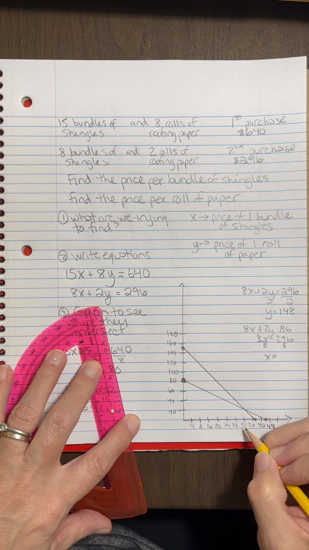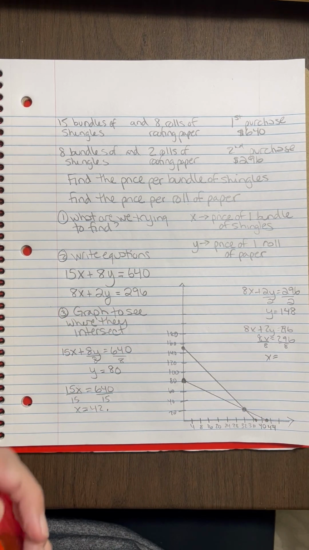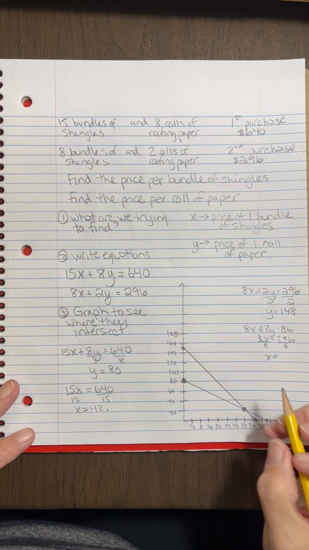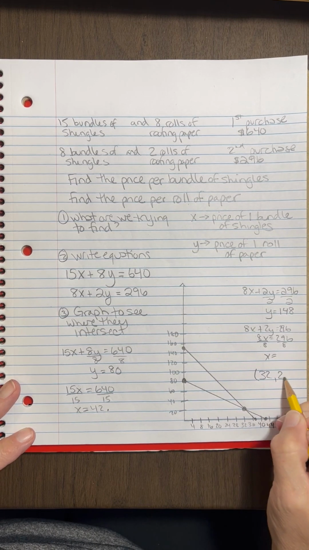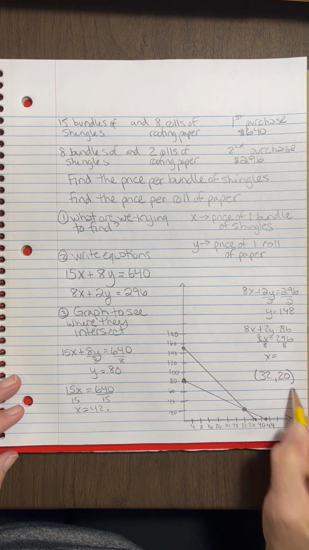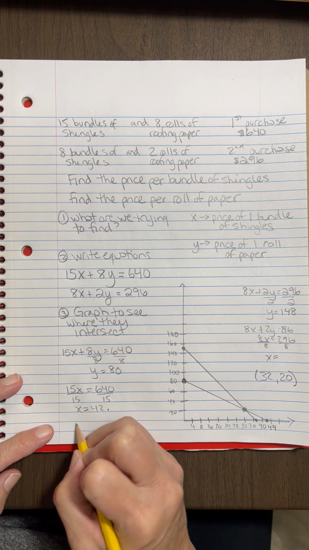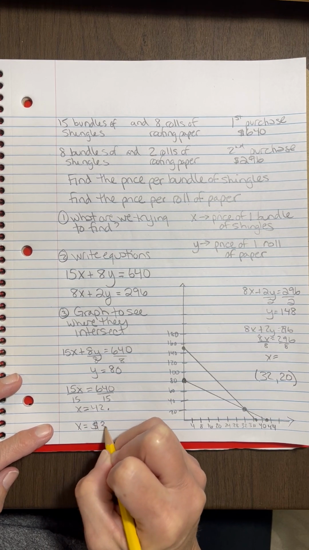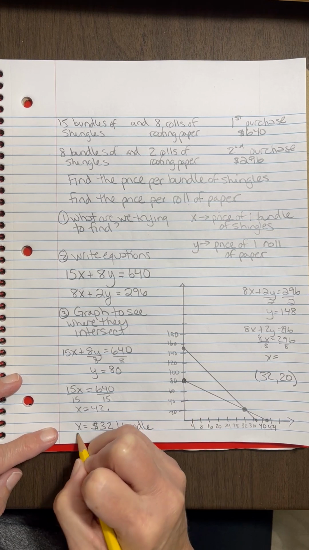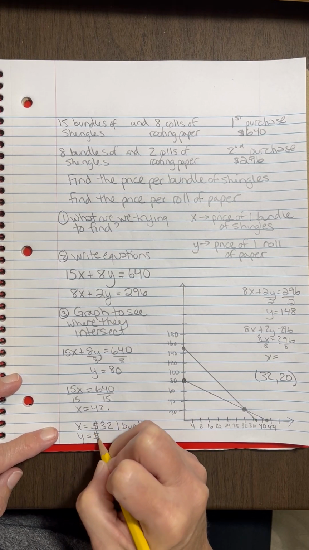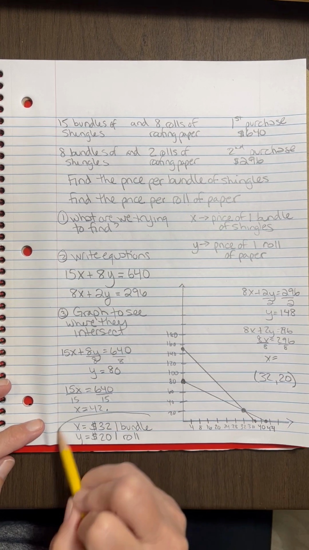And if you notice, where do they cross? That actually worked out better than the first time I did it. Okay, they cross at 32 for my x and 20 for my y. So what does that mean? So if x is 32, that's $32, right, for one bundle of shingles, and y is $20 for one roll of paper.